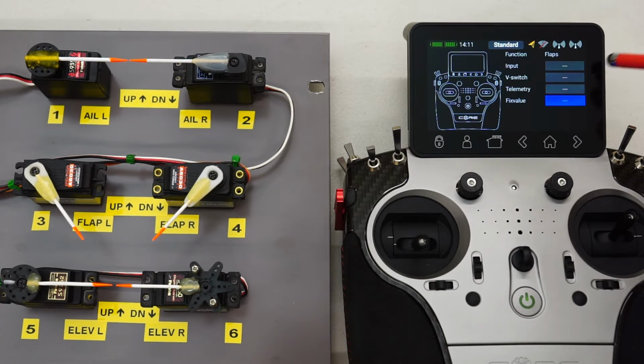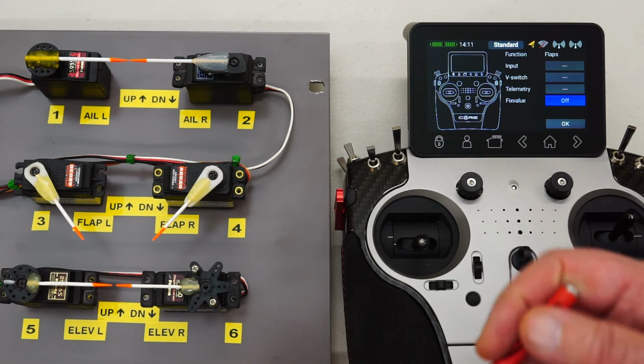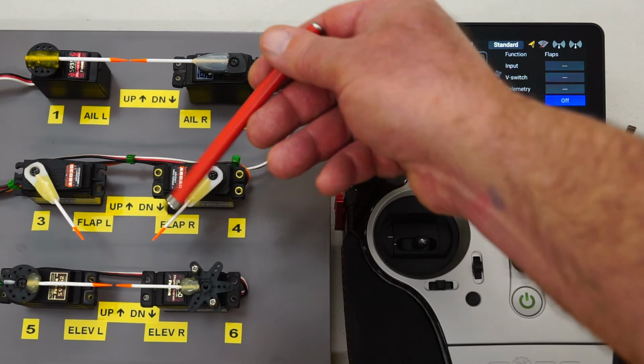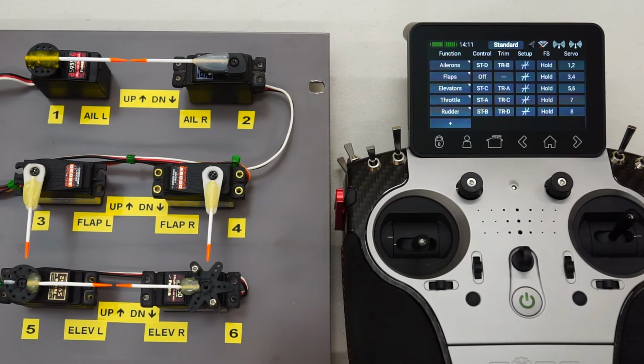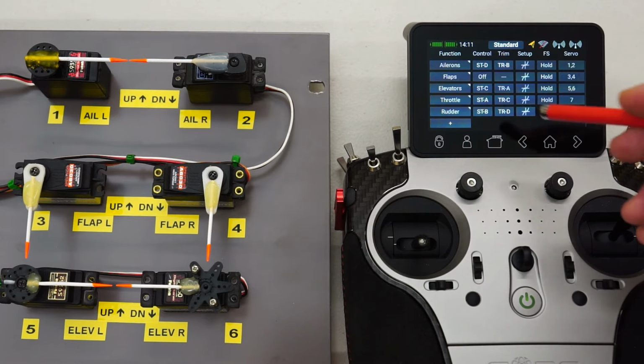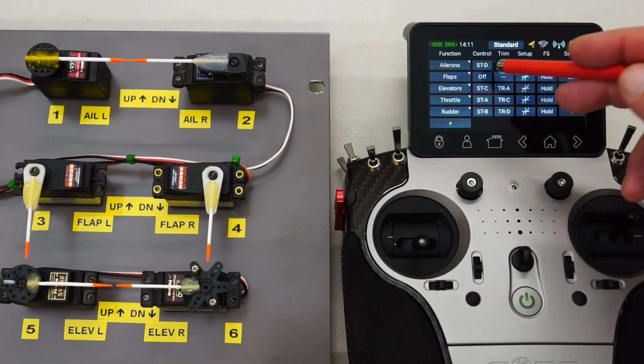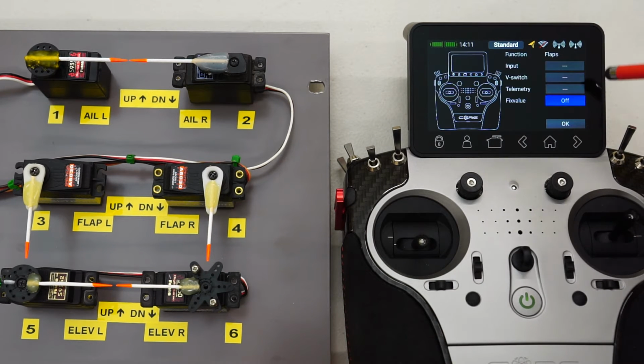So if I go into here again, if I select off, you'll notice they'll travel to one side of their travel. In this particular setup, they'll actually move to their fully deployed position. There you go. So that's as if we're driving their servos to one of the endpoints. We don't want that endpoint, we want the opposite endpoint, because I want them at 0 degrees. So we select on.